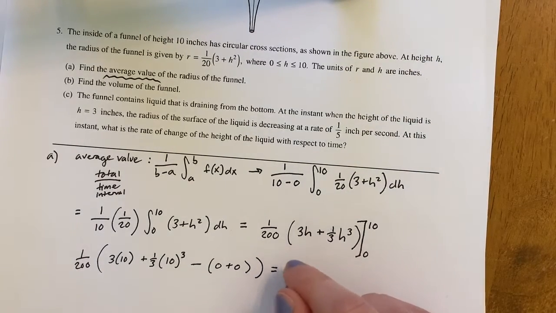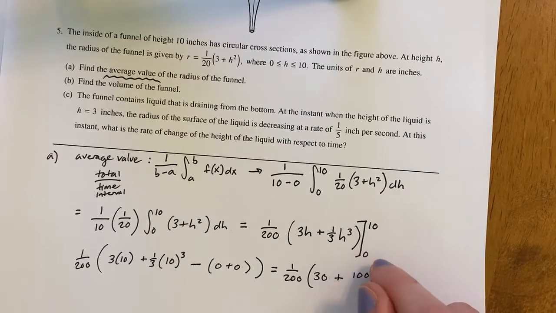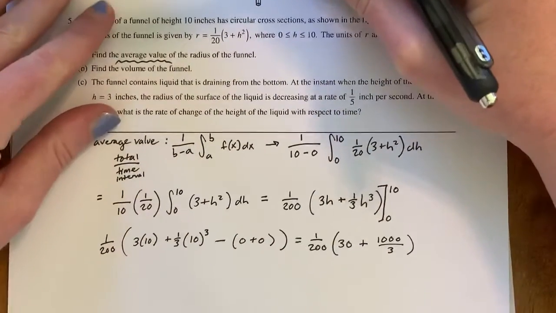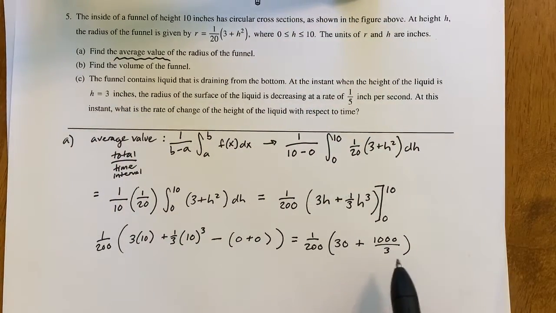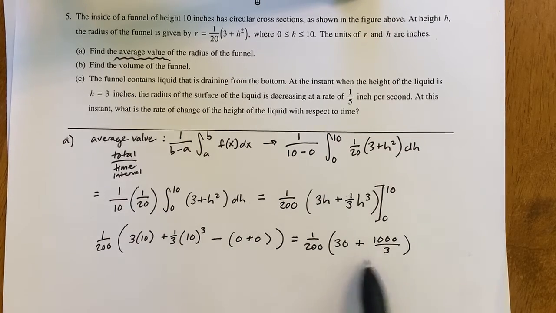So what I have here, 1/200th, 3 times 10 is 30, plus 10 cubed is 1,000, so this is 1,000 over 3. Now, you could keep going to simplify this, but here's the beauty of these AP exams. You don't have to simplify that. That's a number. That's fine. In fact, you could have left it here. As long as you have a number, you're good to go. So this can be my answer.